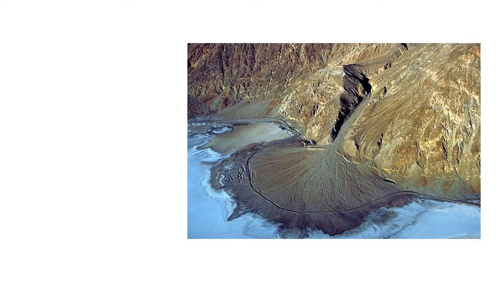And then the third image you're going to see is a delta, where a mountain stream that's quite steep is entering into another body of water. This causes the sediments to drop out and pile up at the bottom. Eventually, this sediment will be moved downstream.